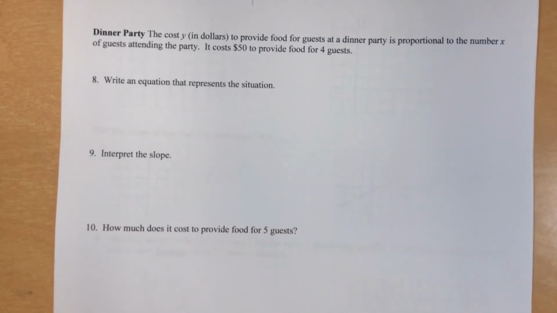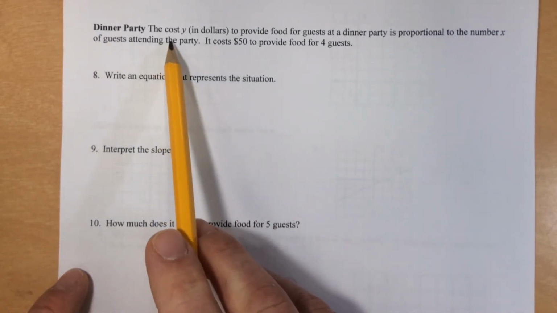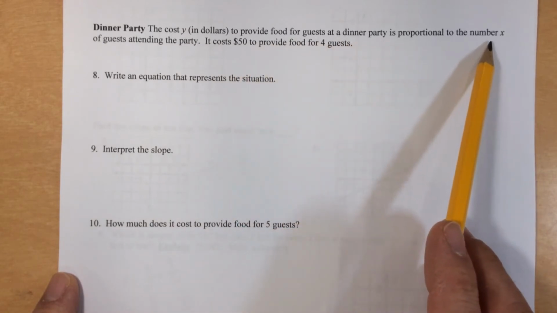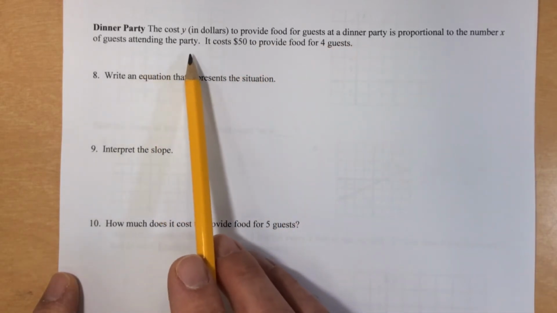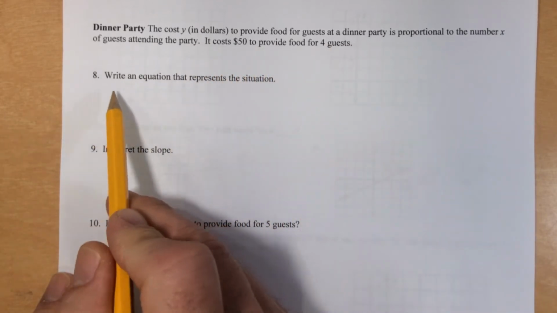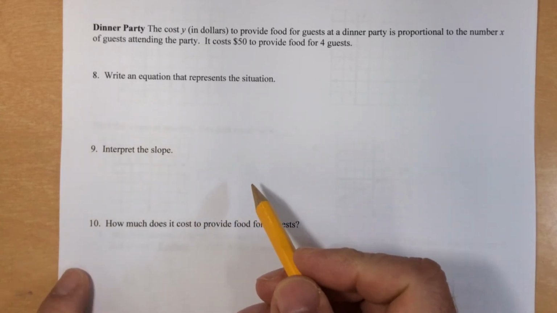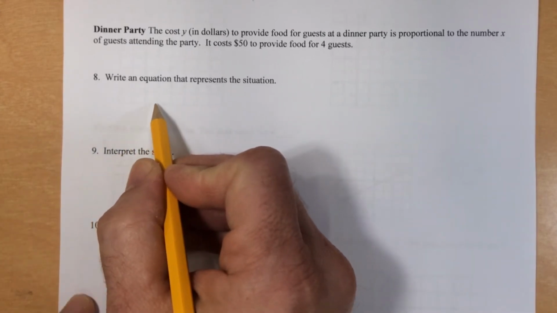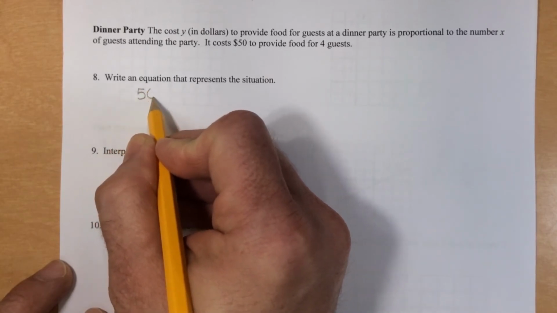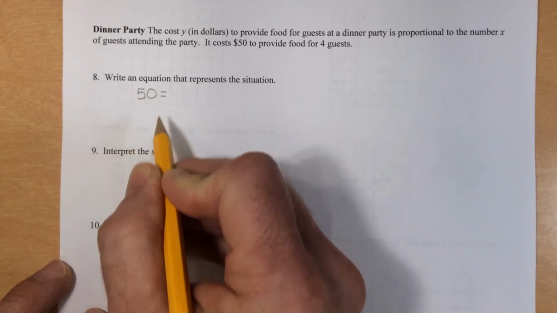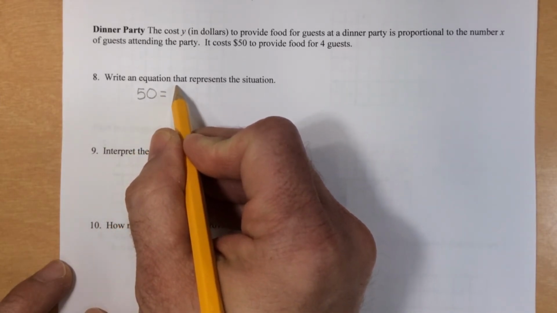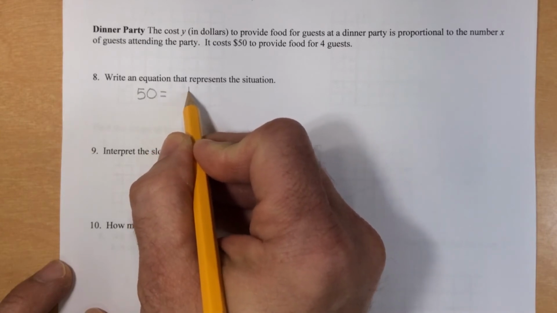And the last kind of problem, it's 3 problems, but the cost, y, in dollars, to provide food for guests at a dinner party is proportional to the number of guests, x, attending the party. It costs $50 to provide food for 4 guests. So write an equation that represents the situation. Well, we know that $50, y, is what it costs for 4 guests. Number of guests, 4 guests.